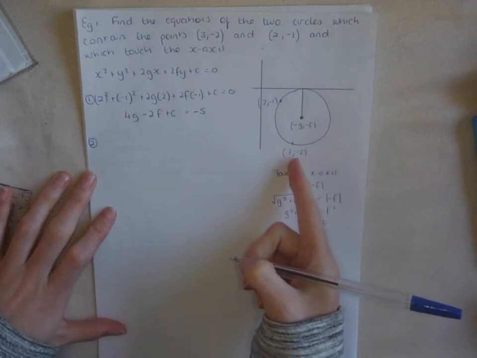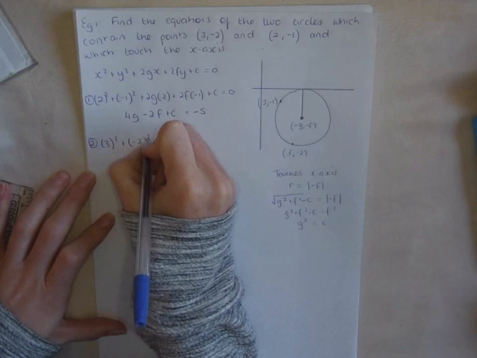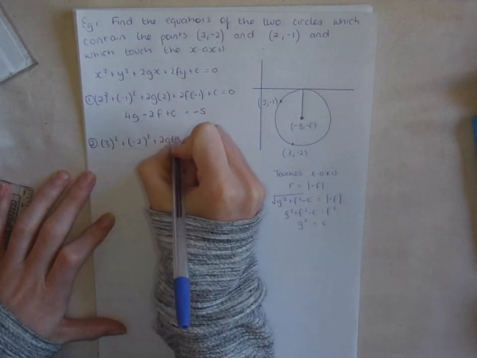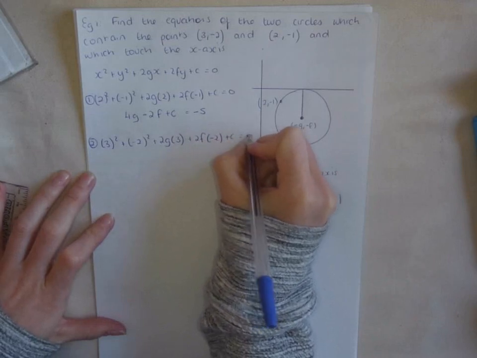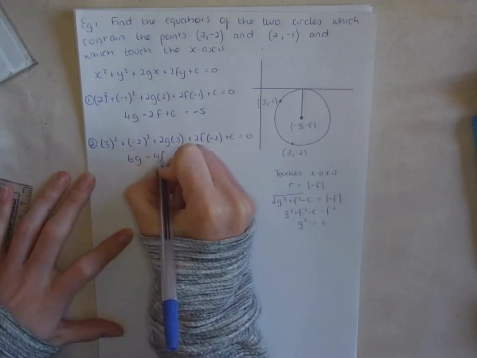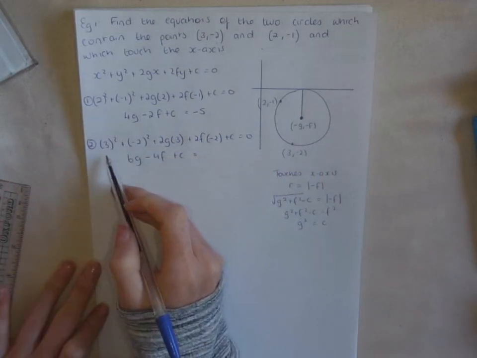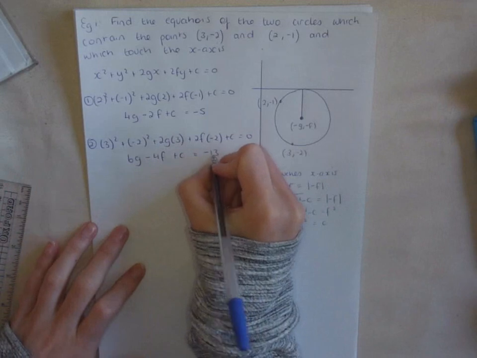So I'm going to fill (3, -2) in. So 3 squared plus (-2) squared, plus 2 times g times 3, plus 2 times f times minus 2, plus c equals 0. And again, 6g minus 4f plus c equals, 9 and 4 is 13, bring it over, minus 13.